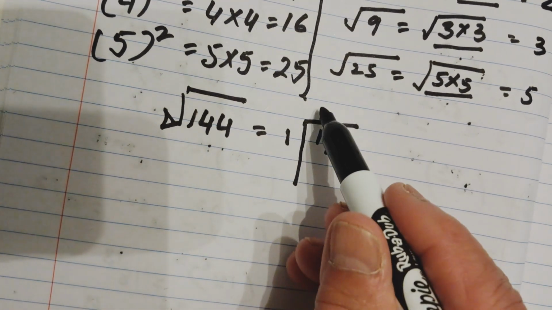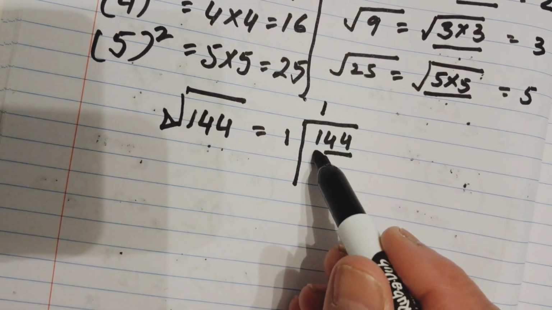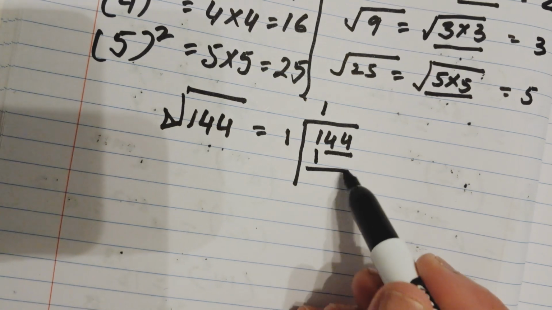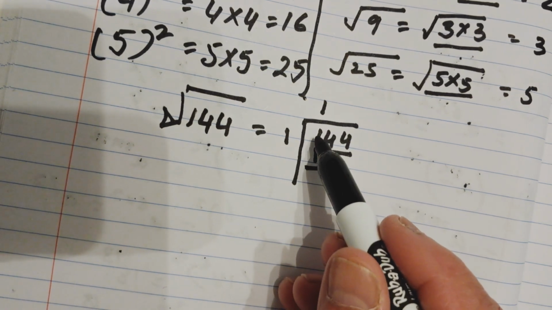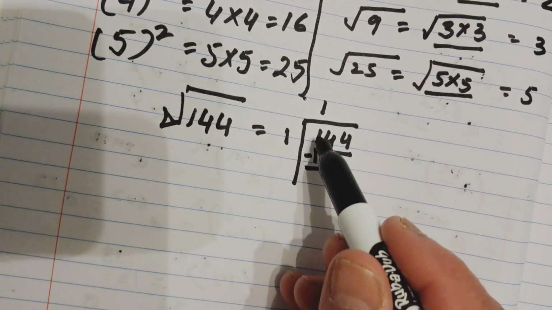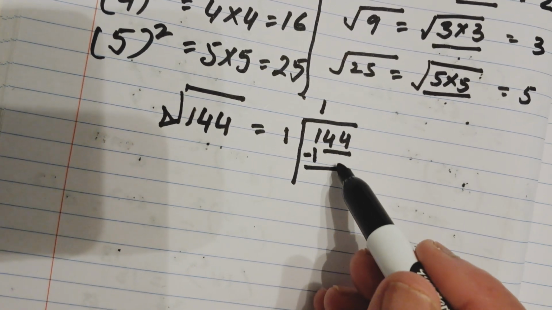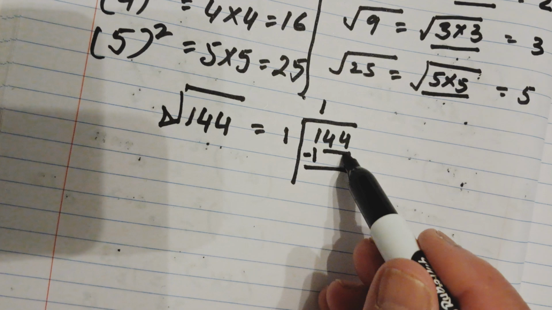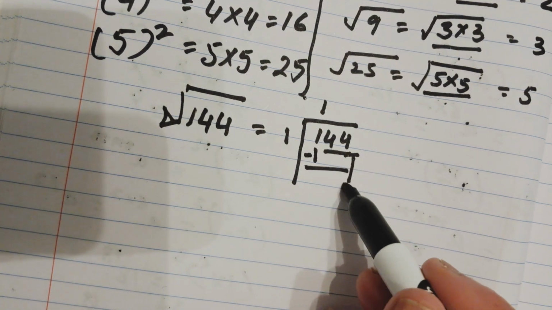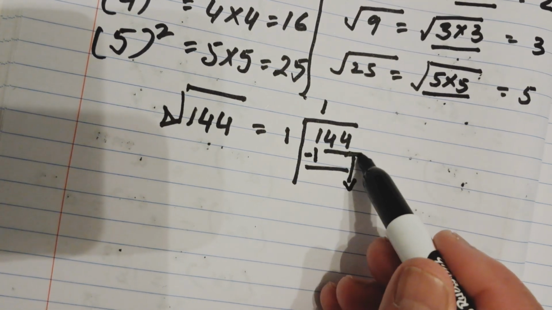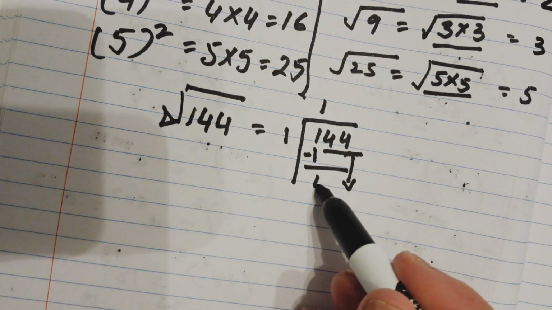So 1 times 1 is 1. When we take away 1 from 1 it is 0, and then the next pair, 44, will come down. The next pair 44 will be here.